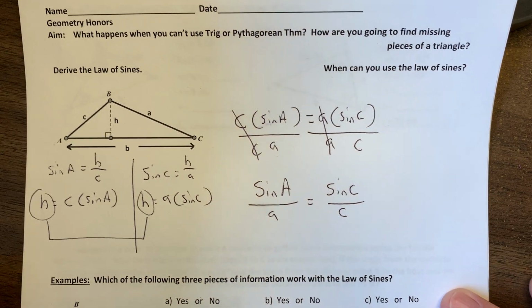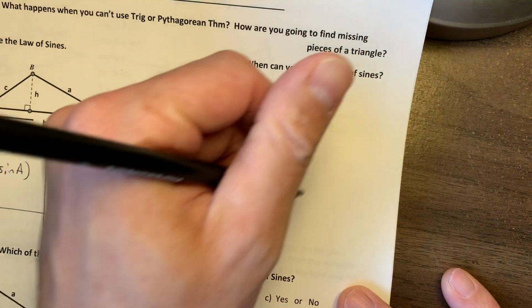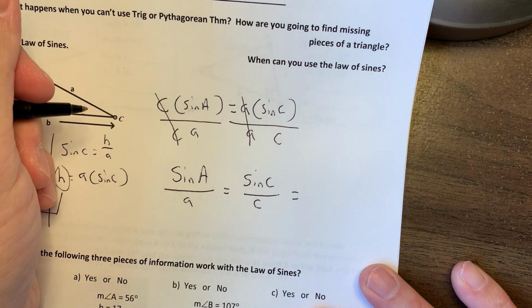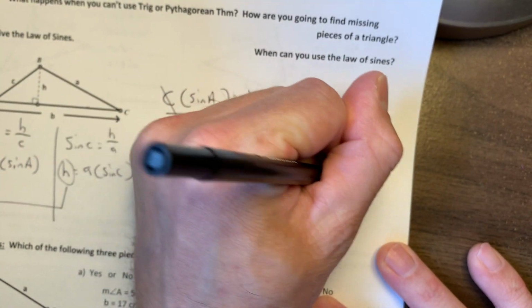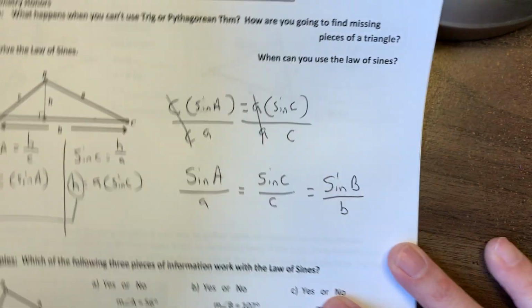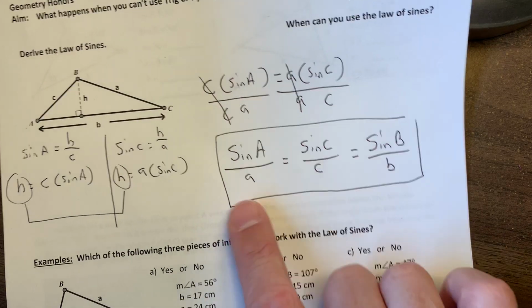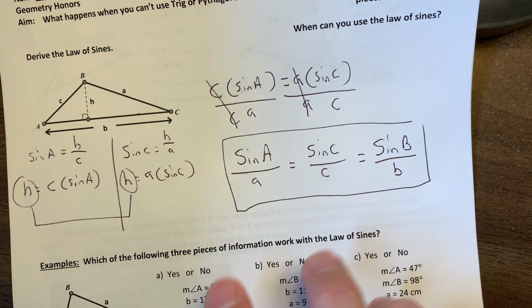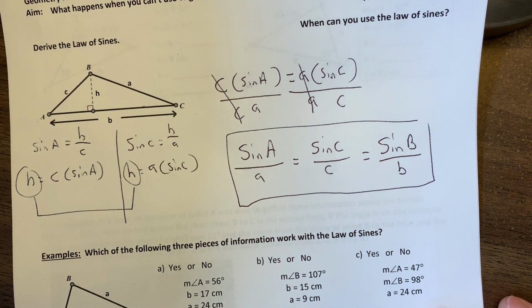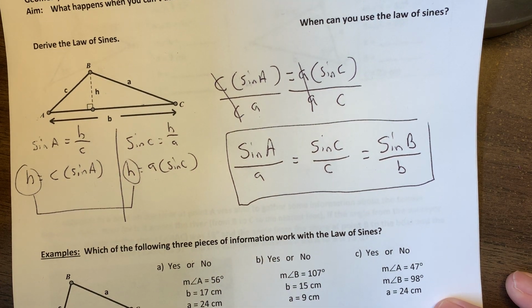Now listen, I just did the left side and the right side of this triangle. You can also use angle B. So I can make a third ratio, saying, what if I do the sine of B over B? That gives three different ratios that are all equal to each other, and you can use any two of these combinations to figure out a missing side or missing angle of an oblique triangle.